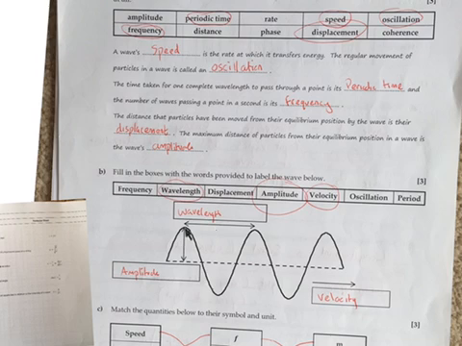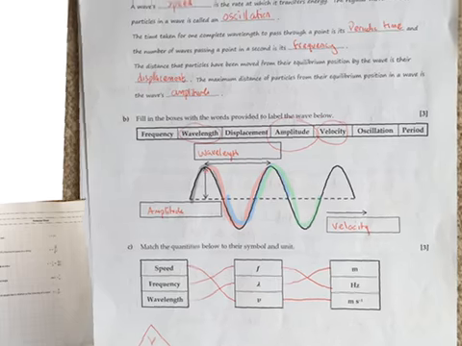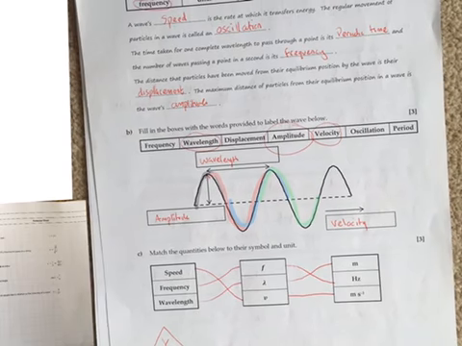So one complete wave is a wavelength. That could start anywhere. That could go from there to there, or it could go from there to there in this case, or it can go from there to there. It's just one complete wave. There to there. And then the wave will start again. You've got your amplitude, which you just talked about, wavelength, and then the velocity is on the bottom.